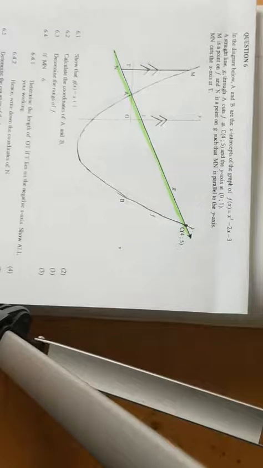Somebody says we can't see. Okay, yeah, hopefully it's better now. I had to switch on the ring light to get some light.